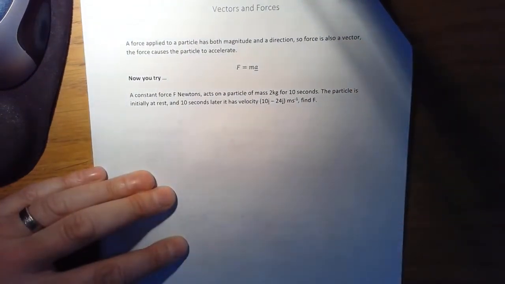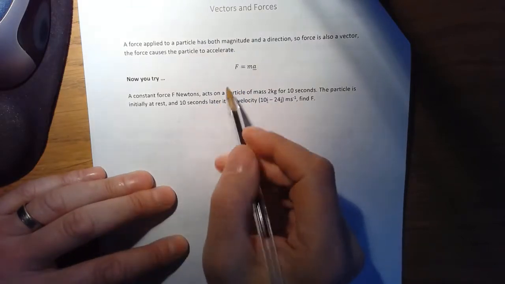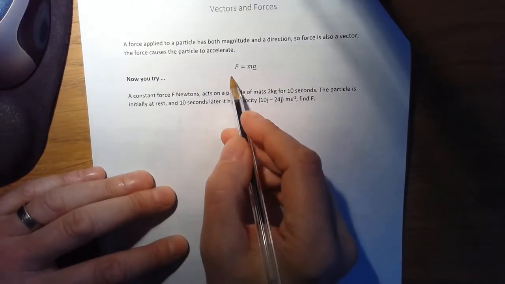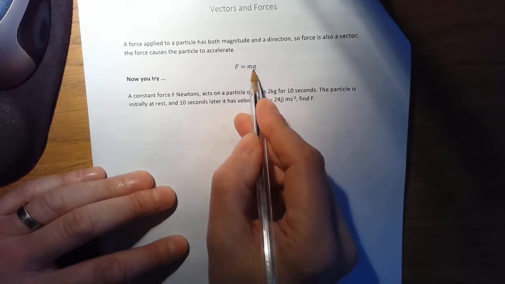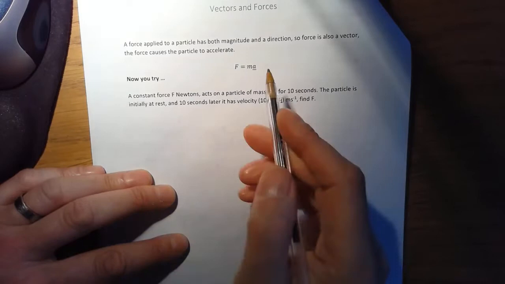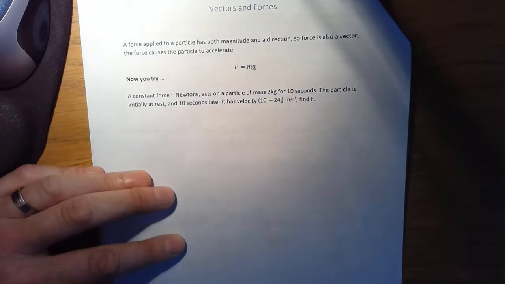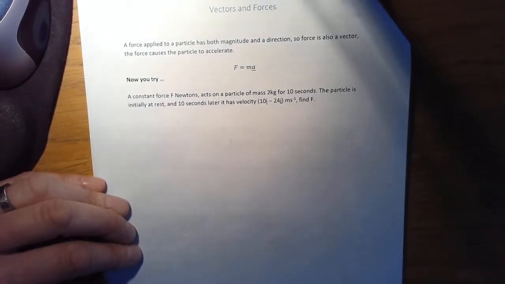Okay, so let's look at this problem here. So we're dealing with forces now, and what we know is that a force has both magnitude and direction, so it's a vector. We also know acceleration is a vector, so it has direction as well as magnitude. Mass is a scalar value, so it doesn't have any direction. We also know about velocity, which is a vector that does have direction. Displacement also has a direction, so is a vector.